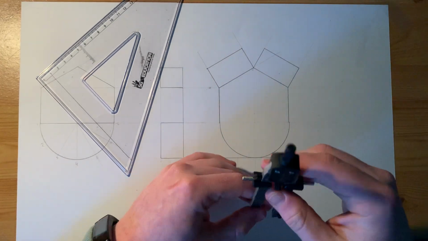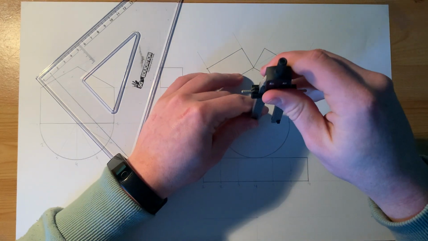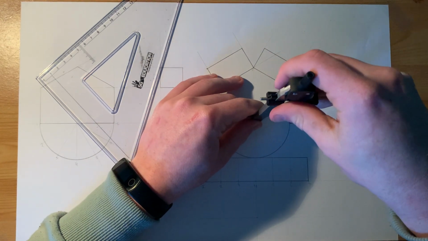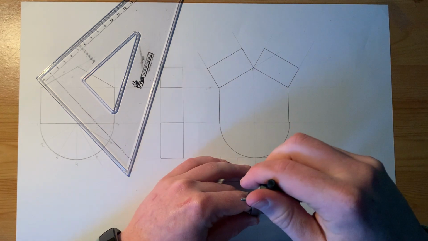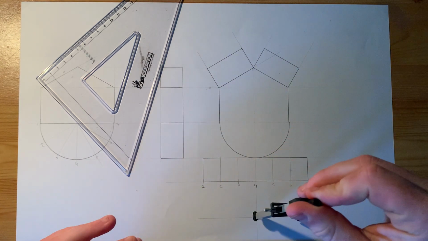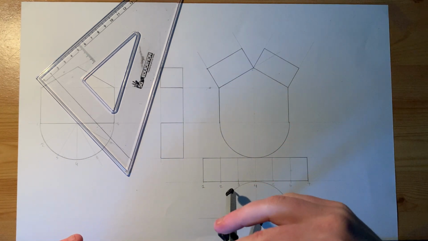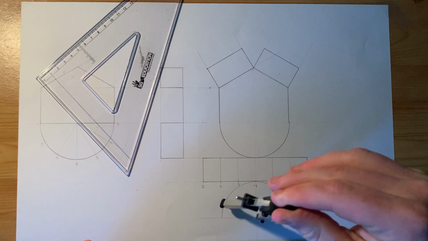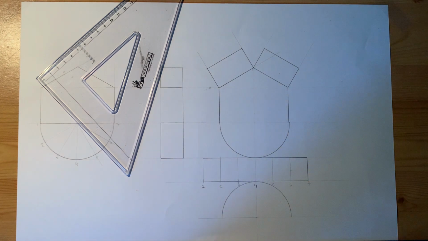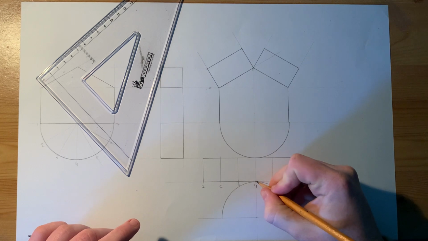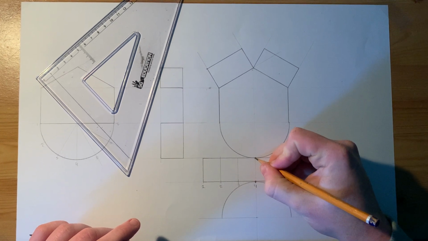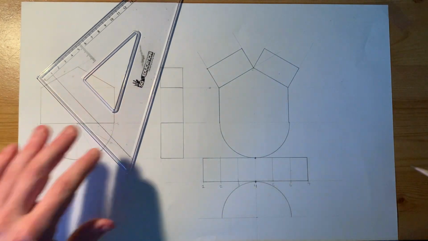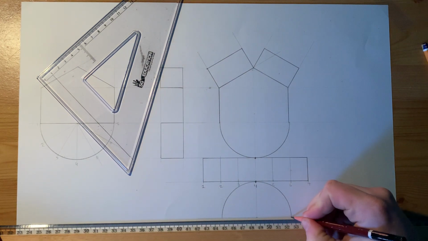And we get our compass. We set it to 40. And we just draw in our line then. And that is our other semicircle, which is both connected at 4 and there. And then you can draw in your bottom line across then heavy.